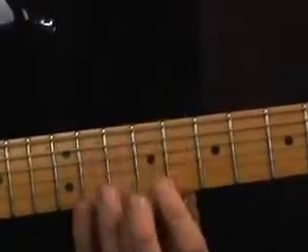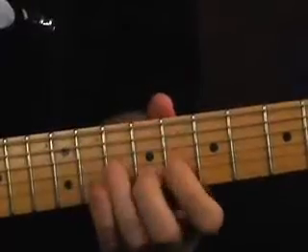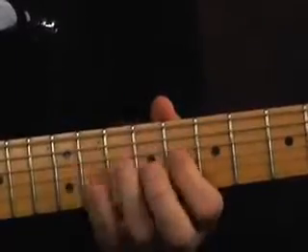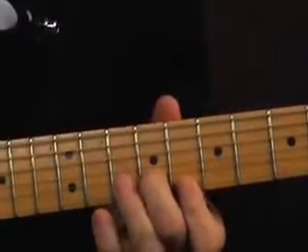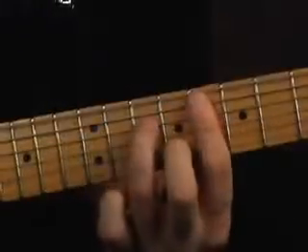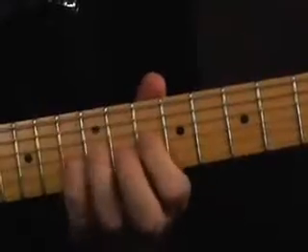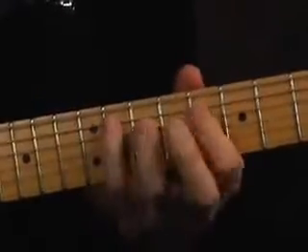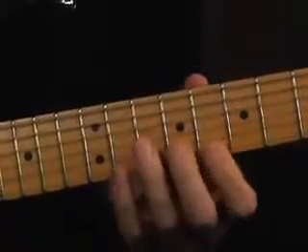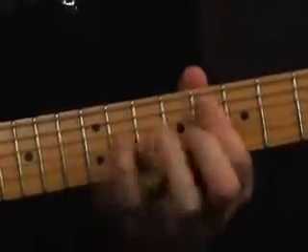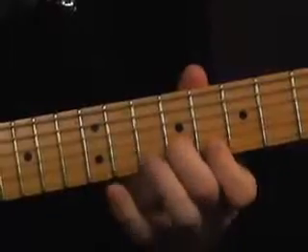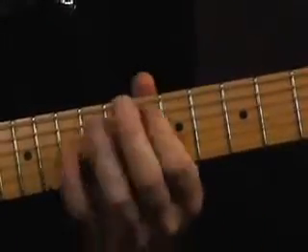And just practice that up and back just to get the hang of it. And that's the arpeggios. So practice them, and you will get them. And then mix them up. You can do so many different licks and whatnot.